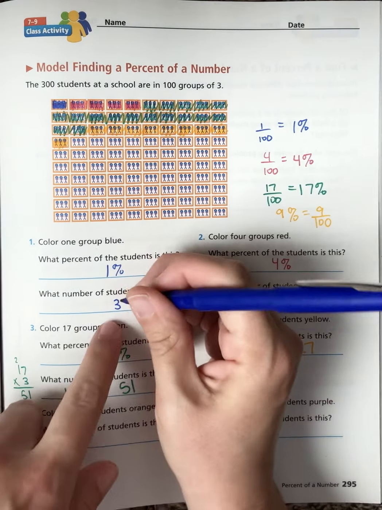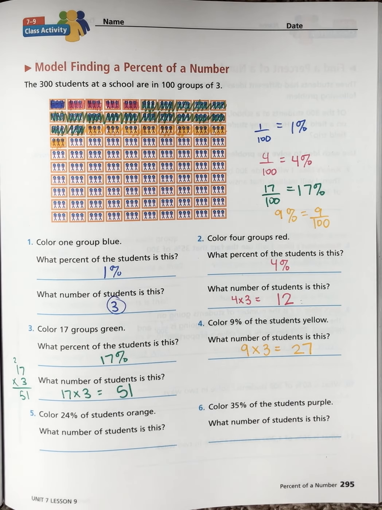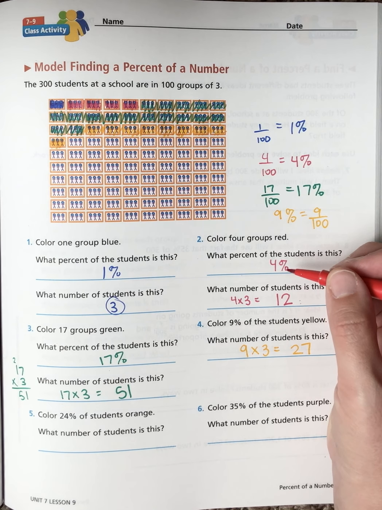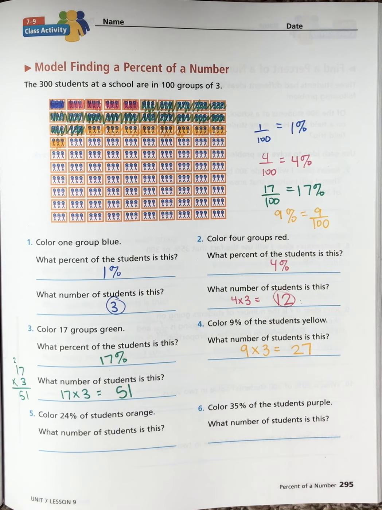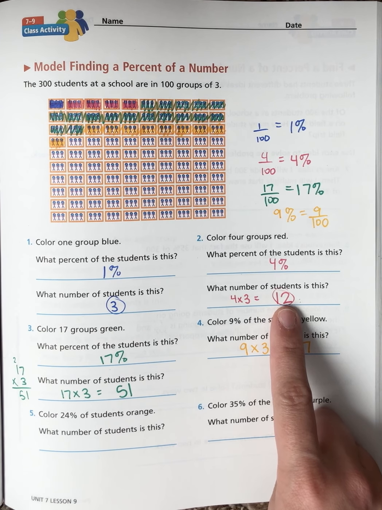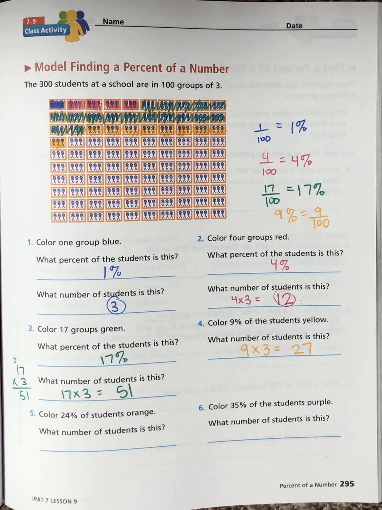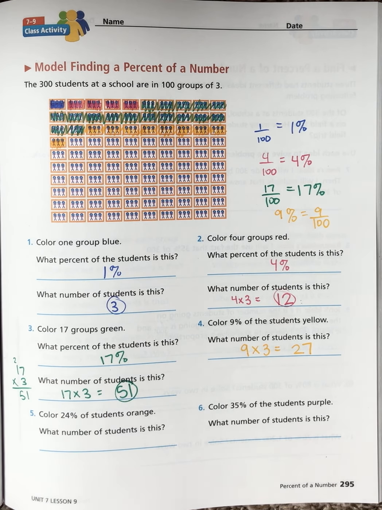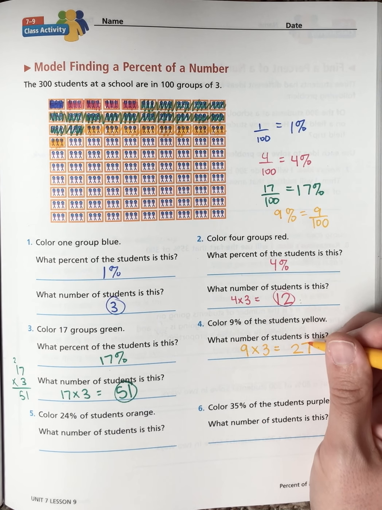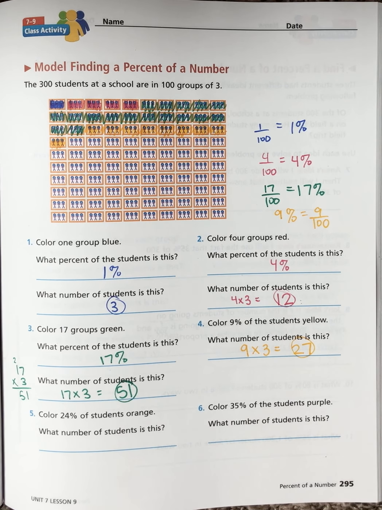So we found out that 1% of this picture is 3 students. We found out that 4% of the students is 12 kids. We found out that 17% of the students is 51 kids, and then 9% of the students is 27 kids.